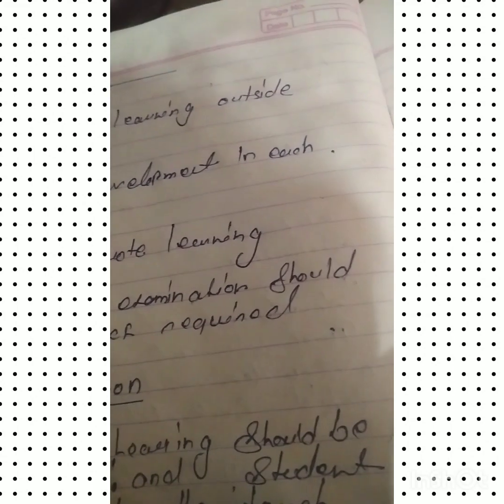One more thing I should share with you all: there are some guidelines regarding NCF, basically to make learning outdoor, and holistic development in each area. Learning will be outdoor because learning is socially centered, which is very important in NCF. Holistic development means all-around development of the student, touching each and every corner. Next, reduce rote learning, and after that, flexible examination is required in NCF.